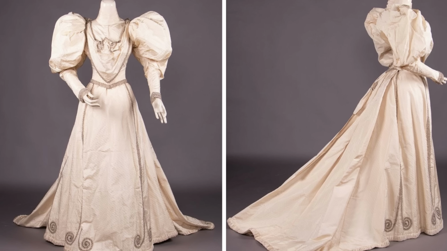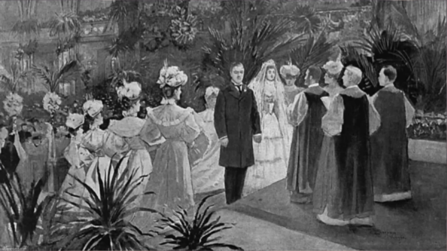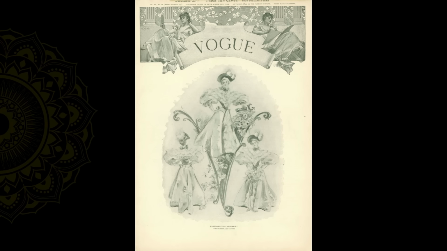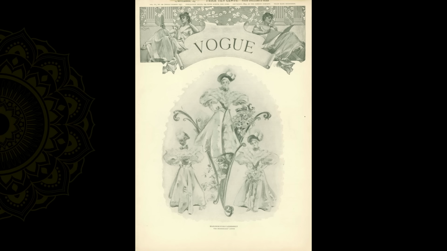Now that said, it does look like Gladys's bridesmaids wore white and hats, much like the real Vanderbilt wedding party. An illustration of the dresses and hats appeared on the cover of Vogue on November 14, 1895.